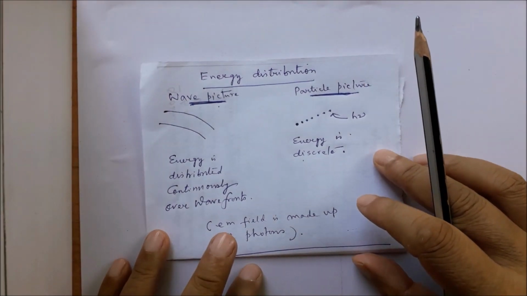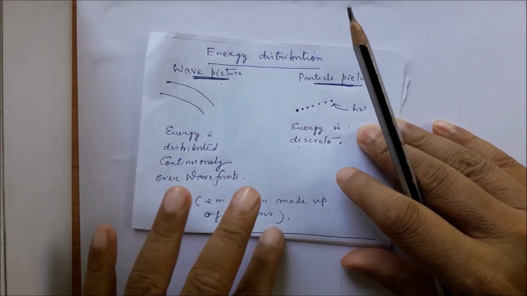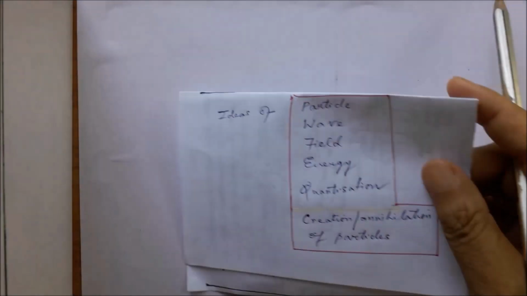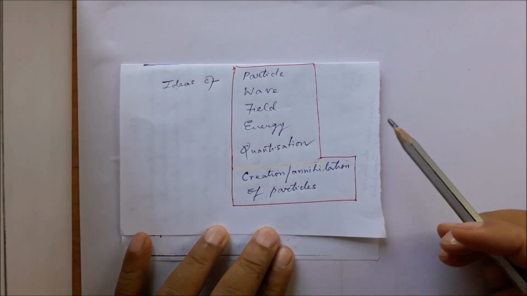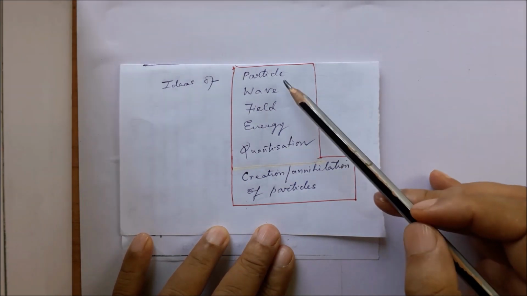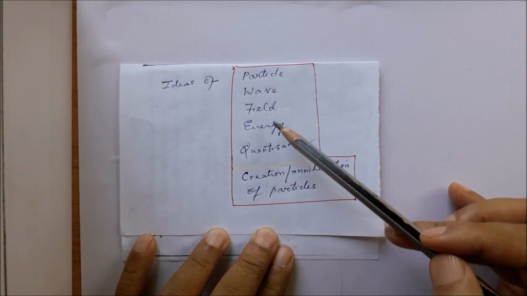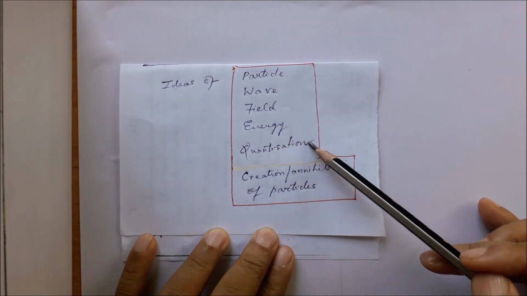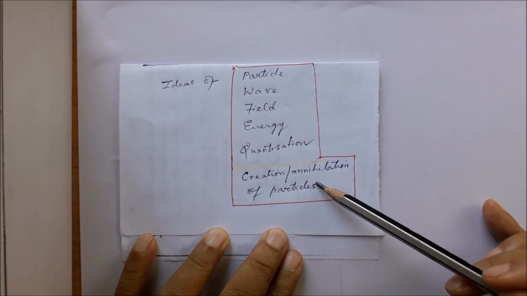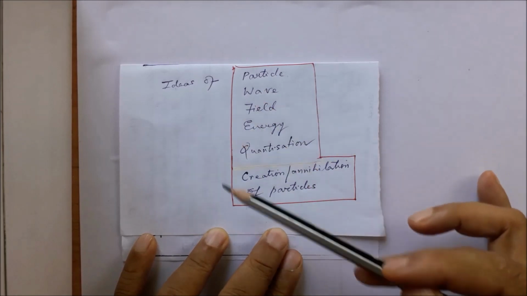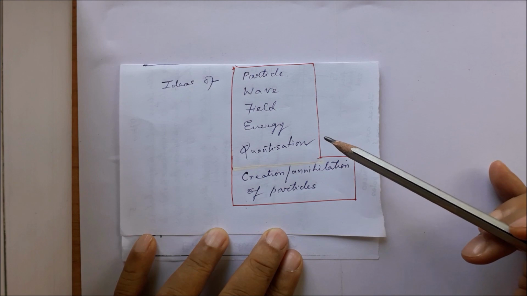Till now, we have popped up ideas from here and there, and we have to stitch them together to get to what we call quantum field theory. Now, what are the ideas we have put up? The idea of particle, wave, field, energy, quantization, creation and annihilation of particles. What we have to do is cobble them up and present a theory.